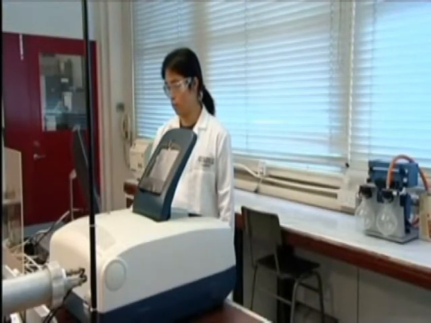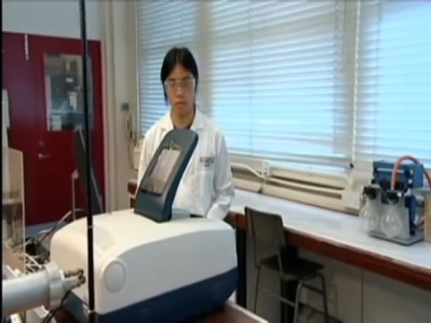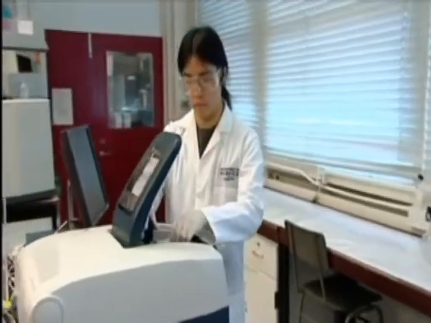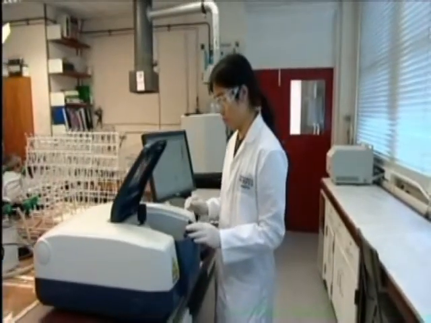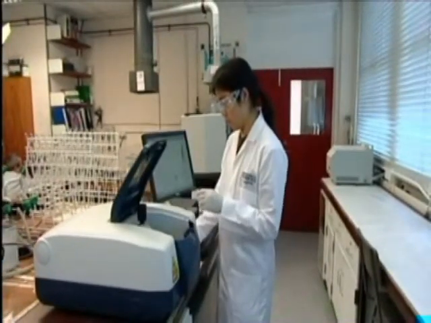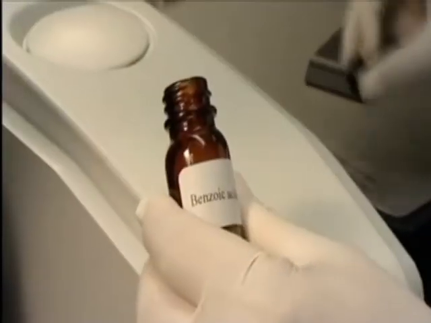Here, we will run the IR spectrum of solid benzoic acid. The instrument is switched on, and a blank is run with no sample in place. This is to find the absorption of the air, which must be subtracted from that of the sample.